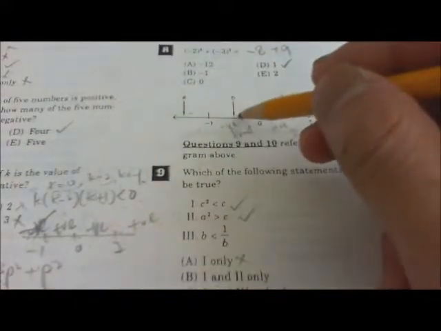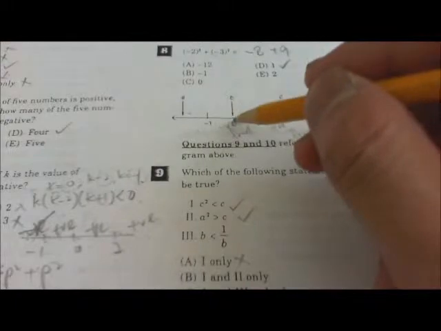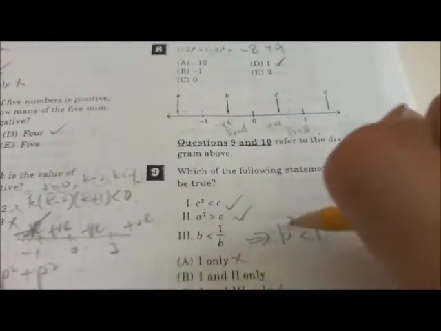b is less than 1 over b. So b is a fraction, a negative fraction here. You can write down in this case b squared less than 1. A fraction squared is always a fraction, and then it becomes positive, so it's always less than 1. So it's correct. D is correct.